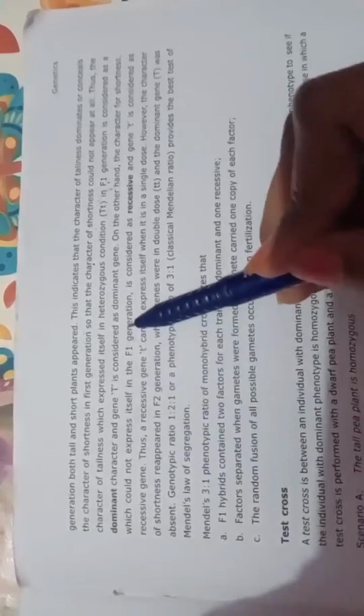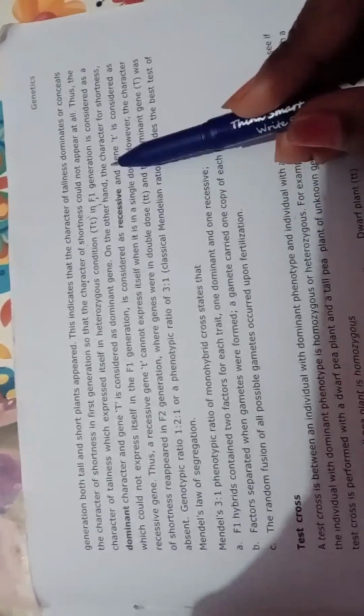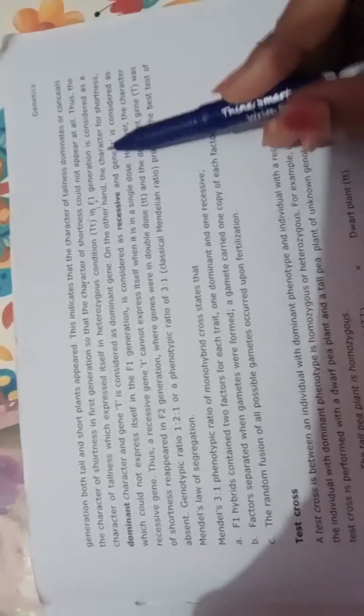The gene T is considered the dominant gene. On the other hand, the character shortness is the recessive character.